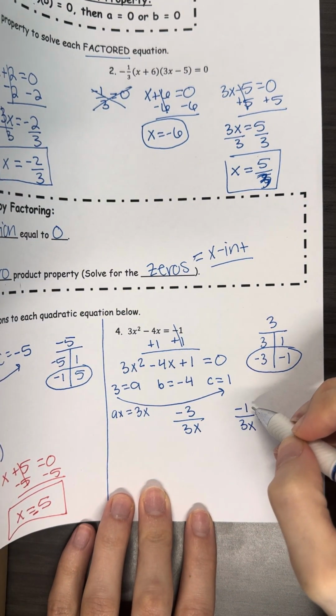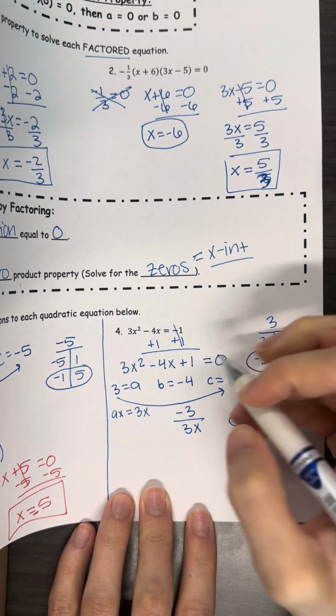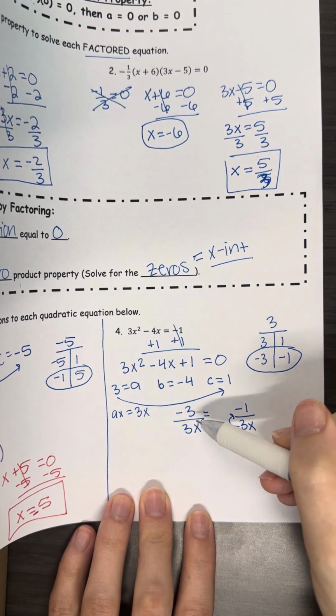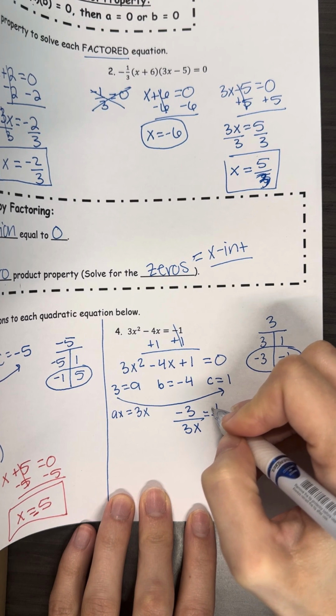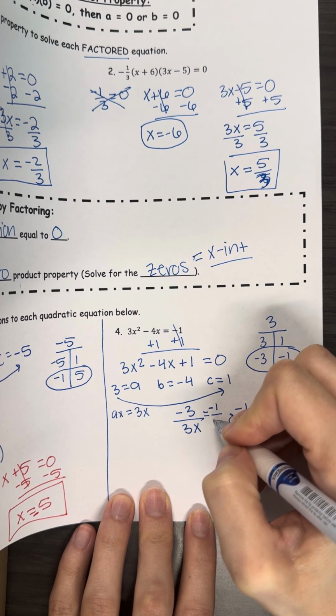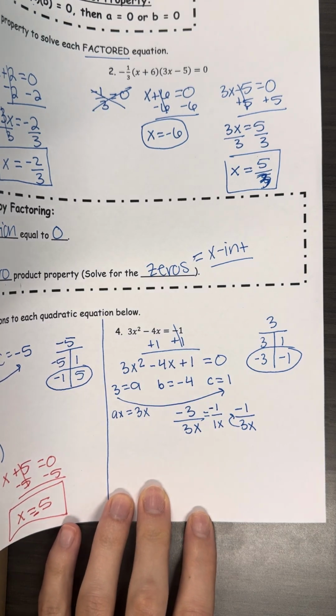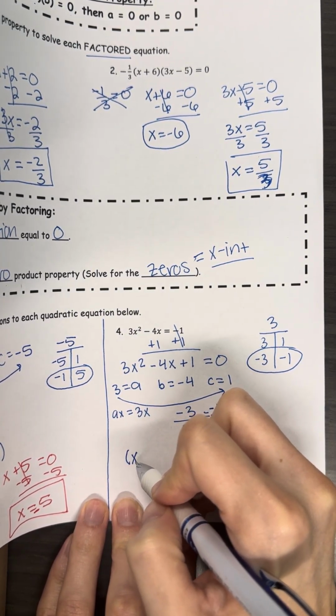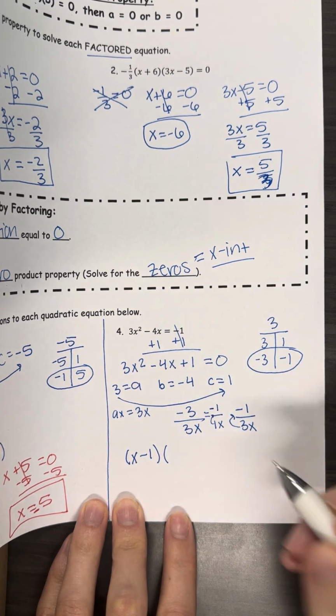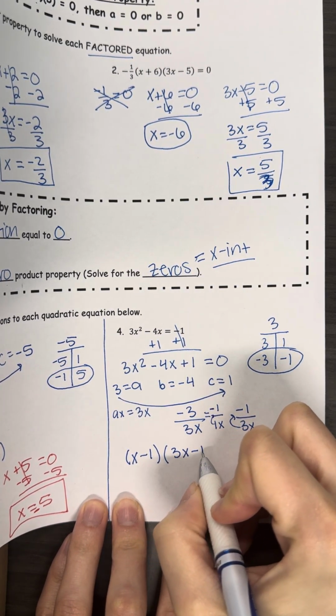This right here is not going to reduce, so you can do bottoms up, but this right here, 3 goes into 3, so this is going to end up being 1, negative 1 over 1x, and then bottoms up. So our factors are x minus 1 and 3x minus 1.